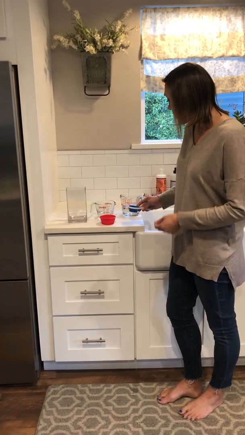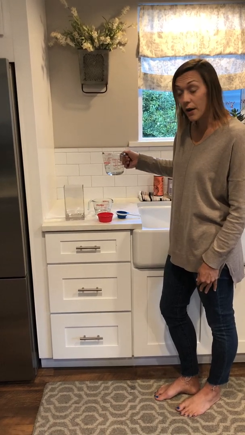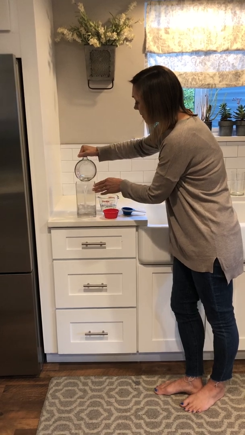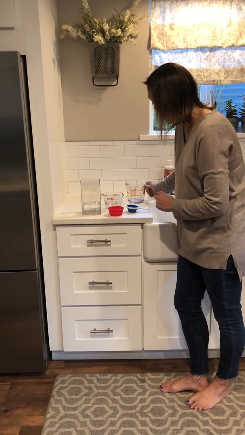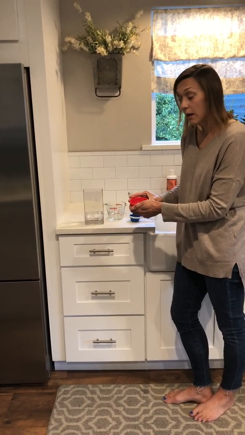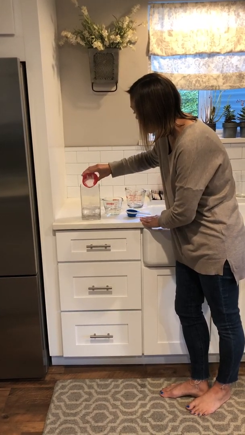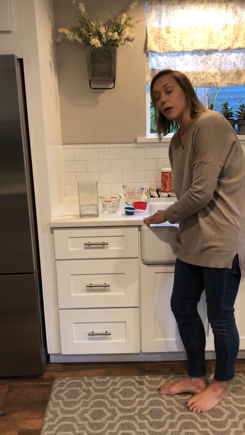Let's find out. So I have a cup of water, and I'm going to pour it in my clear vase. Then I have some baking soda. So I'm going to put that in next. And I might give it a little stir.